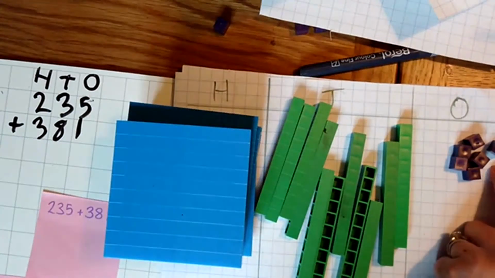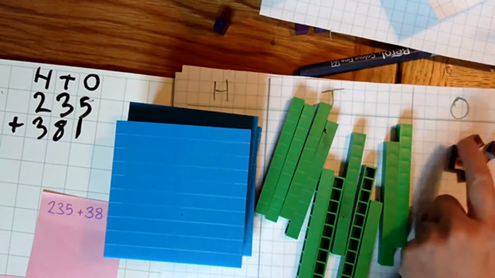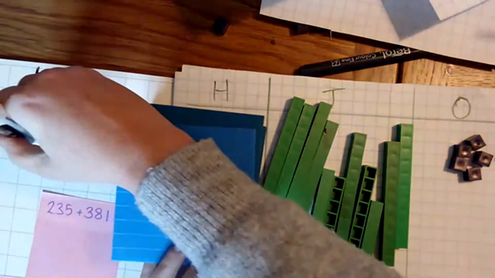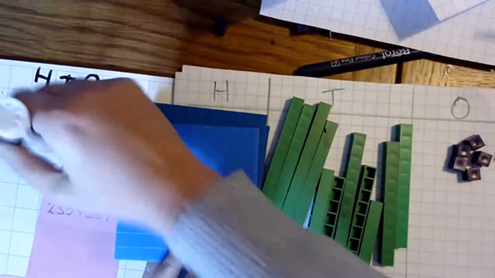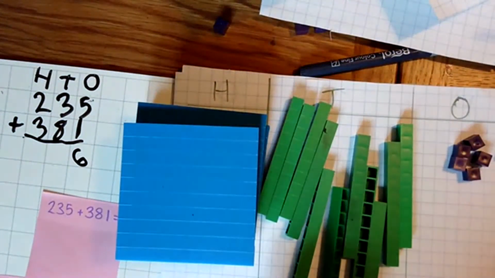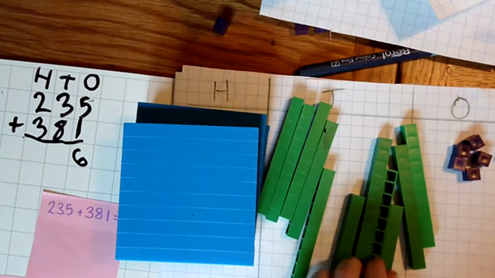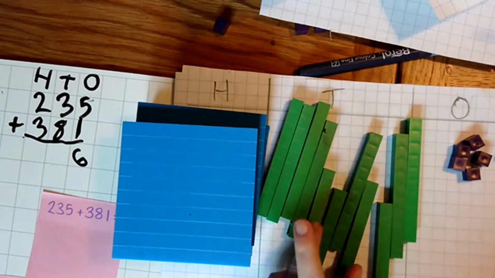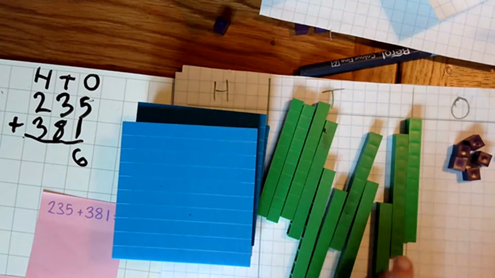Right. We can start off here. 5 add 1. Let's look at our 1s. How many 1s do we have now in our 1s column? 1, 2, 3, 4, 5, 6. That's nice and simple. 5 add 1 is equal to 6. Now let's look at these tens. Oh, this is a bit of a mess here. Right, let's see how many tens do we have. We have 1, 2, 3, 4, 5, 6, 7, 8, 9, 10, 11 tens.